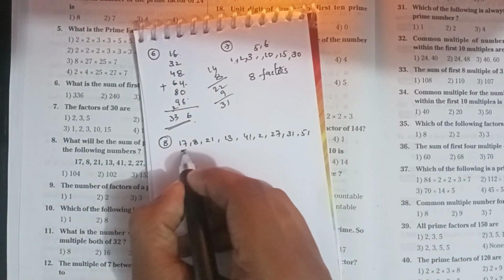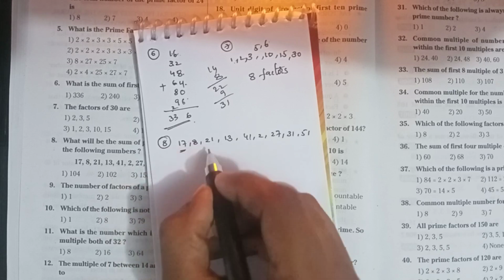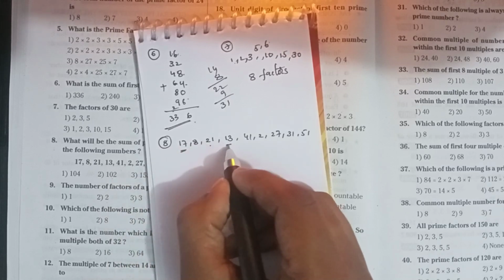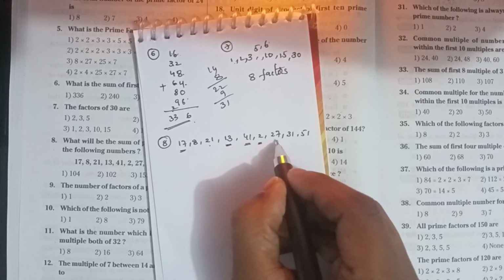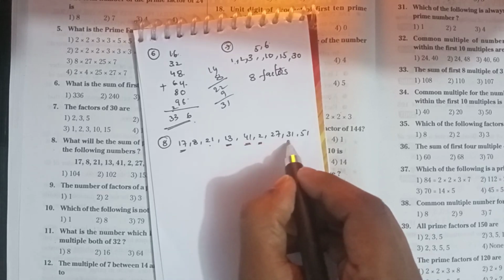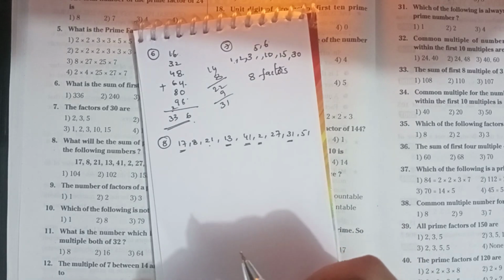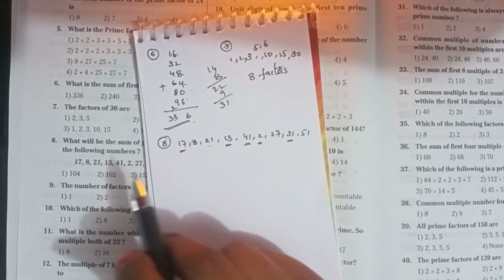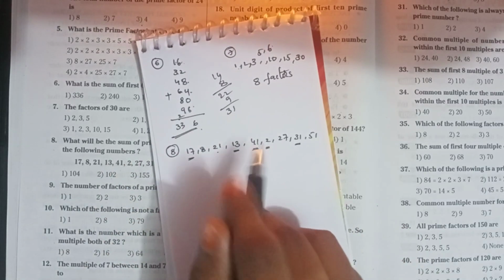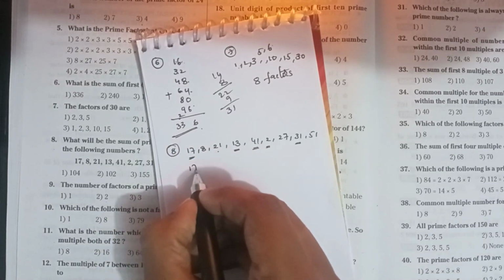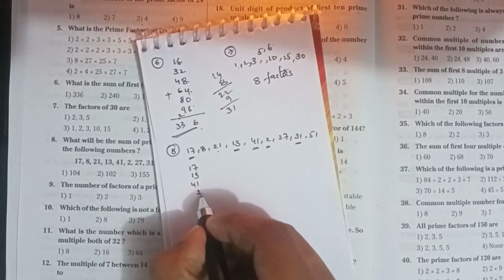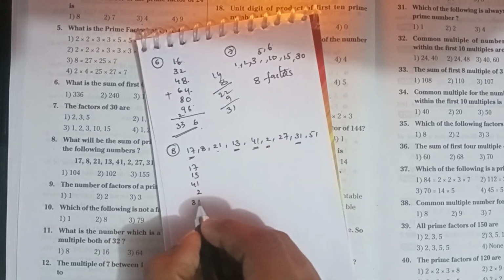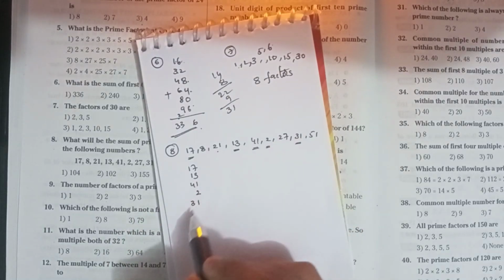So 17 is a prime number, and 8 is not a prime number, 21 is not a prime number, 13 is a prime number, 41 is a prime number, 2 is a prime number, 27 is not a prime number, 31 is a prime number, and 51 is not a prime number. So we have to find out the sum of all the prime numbers here, okay? So let's add them: 17 plus 13 and 41, next 2, 31. So these are all the ones we have to add.